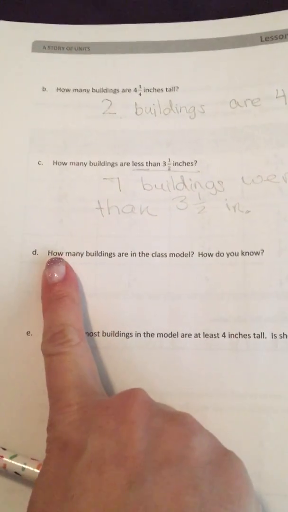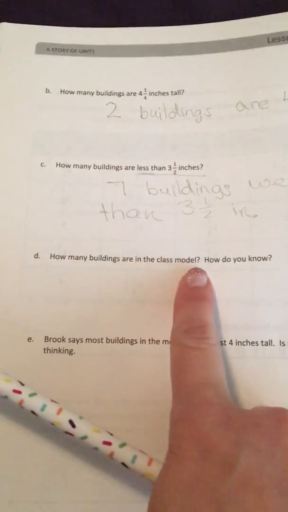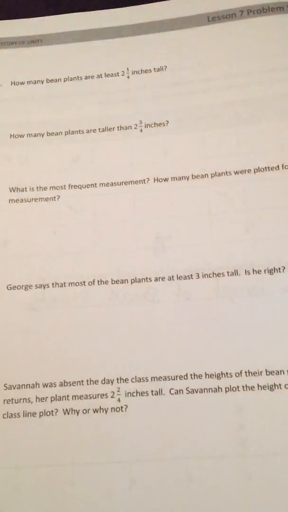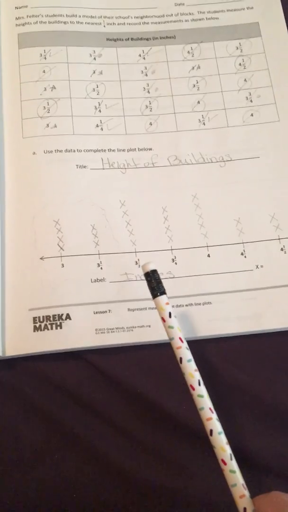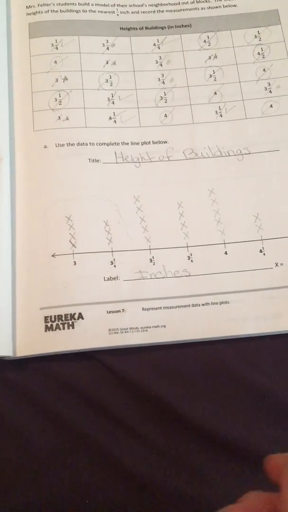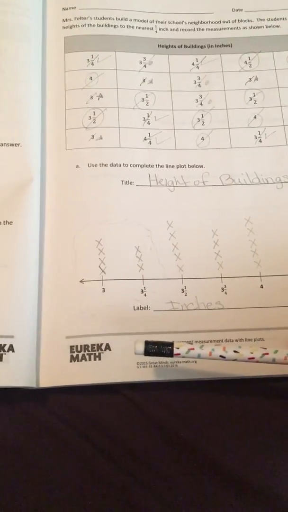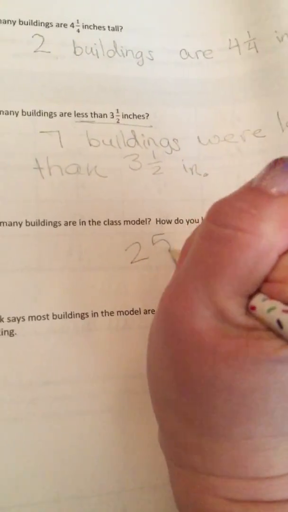D, you should be able to do pretty well on, because this is one of the ones that I don't think any of you missed the last time. How many buildings are in the class model, and then how do you know? How many buildings were there? Well, these are all the heights of all the buildings, so if you wanted to know how many buildings there were, you guys knew this the last time, you just count all the X's. So if you went through and counted them all, how many would there be? So you would just have to go through and count the X's, and if I did that, I would end up with 25. Yes, write it in a sentence. I'm just trying to make it so you can see quickly what to do.